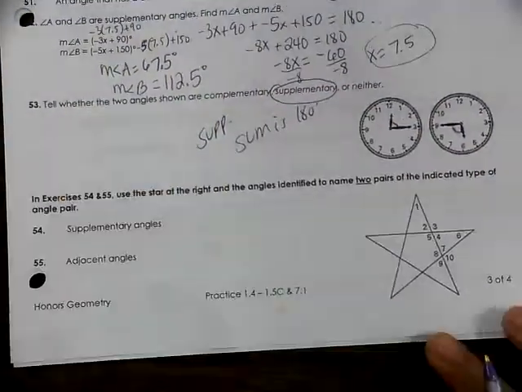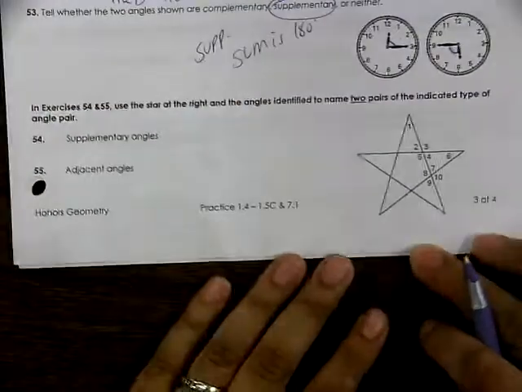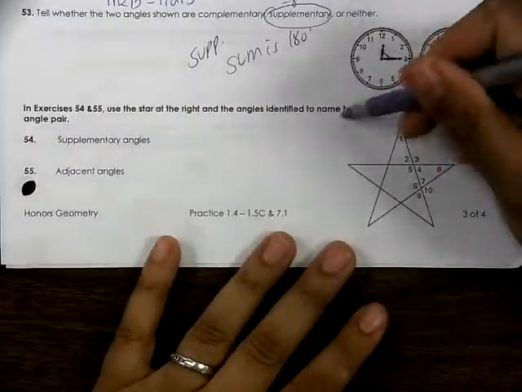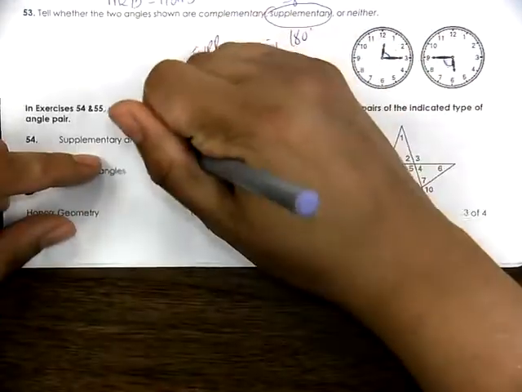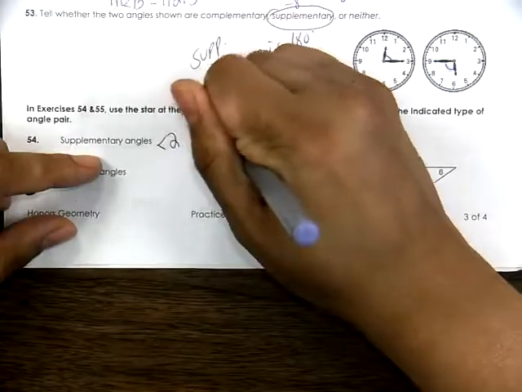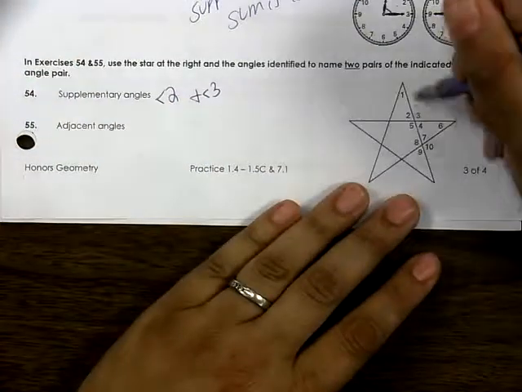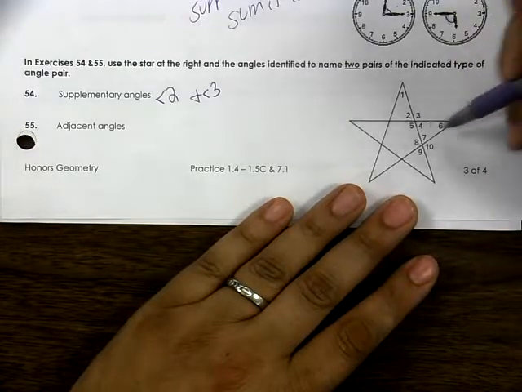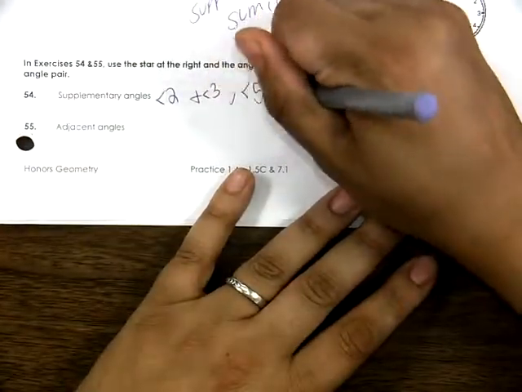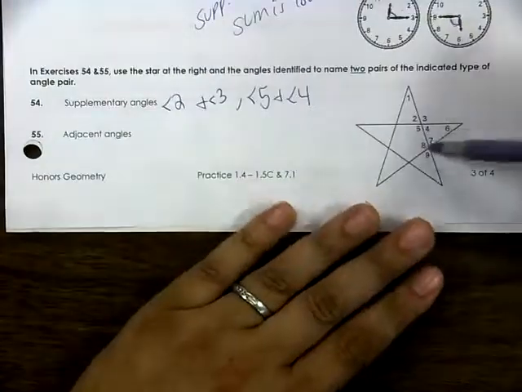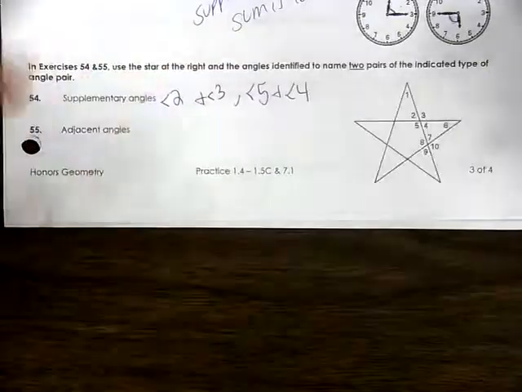And then from this diagram with the triangles, we're trying to figure out some supplementary angles and adjacent angles. It says identify two pairs of each kind. So supplementary has to just be anything on a straight line. So we have angle 2 and angle 3. Another pair of supplementary angles from this star would be anything that's on, again, a straight line. So we'd have angles 5 and 4. You could name 7 and 8, 9 and 10, 3 and 4, 7 and 10, so lots of different angles possible there.